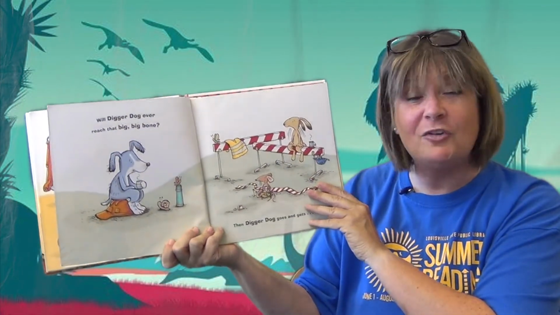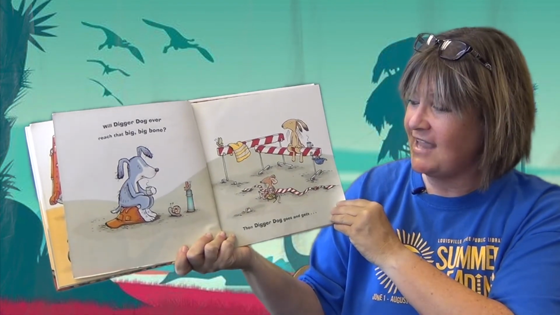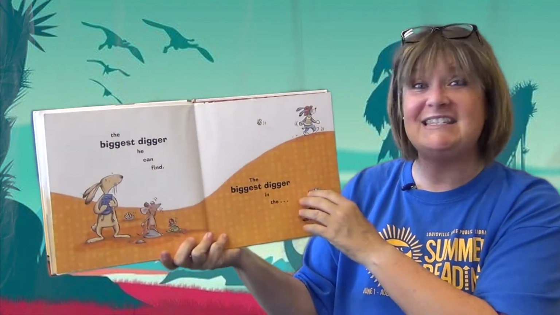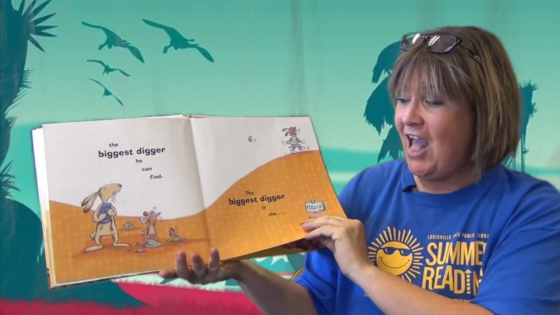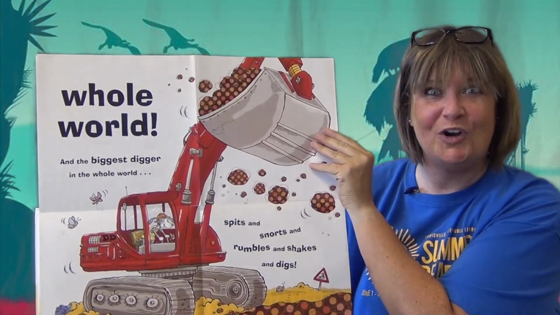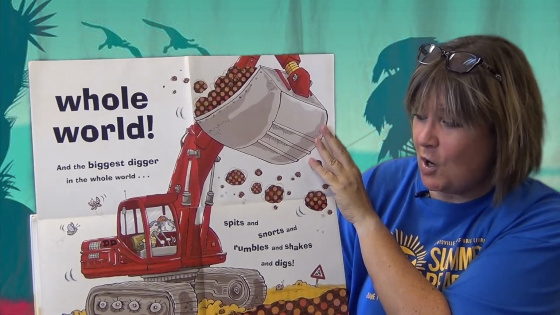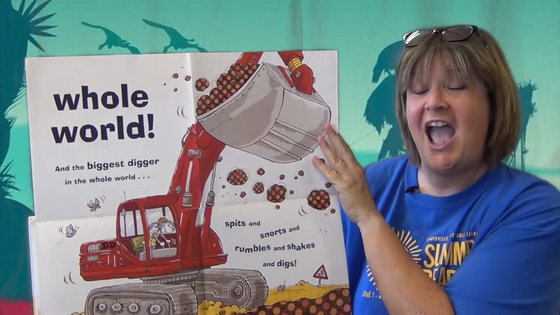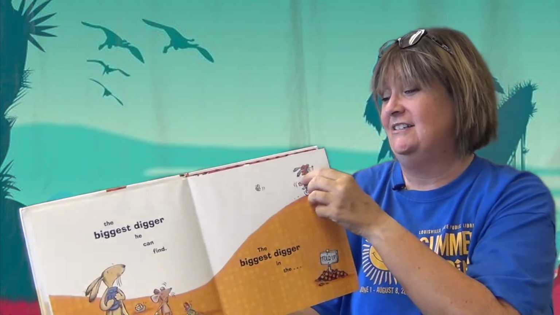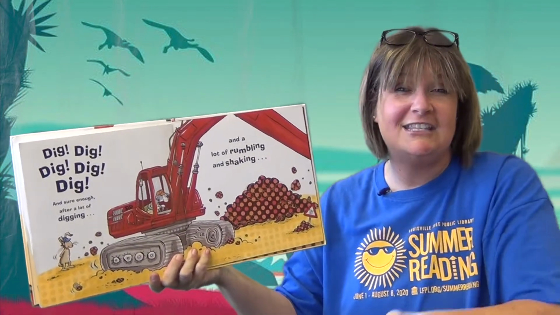Will Digger Dog ever reach that big, big bone? He has to stop and take a break. He's so tired. Then Digger Dog goes and gets the biggest digger he can find. The biggest digger in the whole wide world. Look at this digger, you guys. And the biggest digger in the whole wide world spits and snorts and rumbles and shakes and digs. It goes dig, dig, dig, dig.